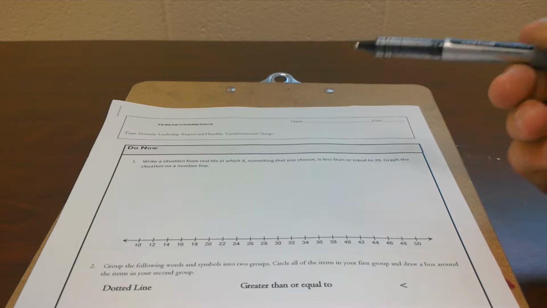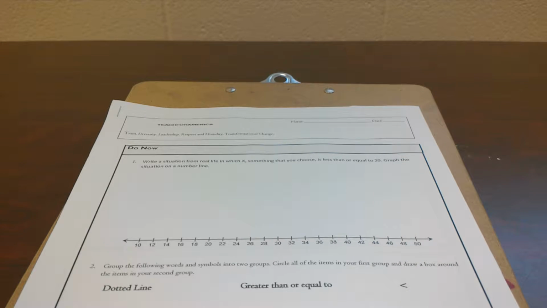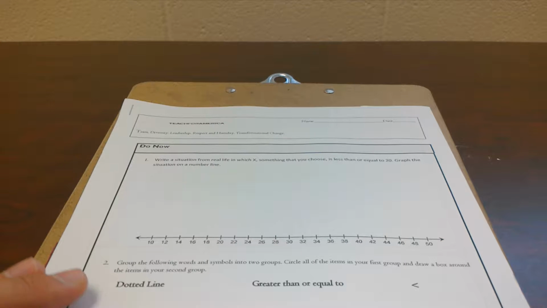So if we go to the top of our do now here, the first one says, write a situation from real life in which X, something you choose, is less than or equal to 20. Then graph the situation on this number line. So, if you want to pause the video and take a minute or two and see if you can come up with your own situation and then graph it on the number line, that would be great. Alright, hopefully you've pushed play again, and you can compare yours to mine.